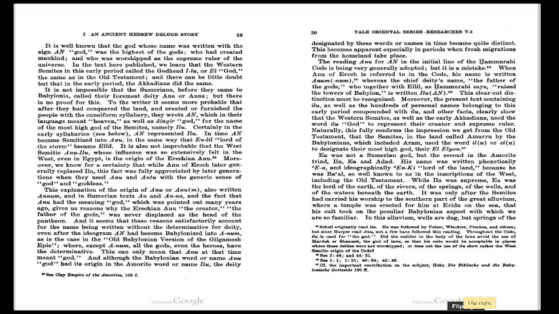In time, An became Semitized into Anu, in the same way that Enlil, Lord of the Storm, became Elil.